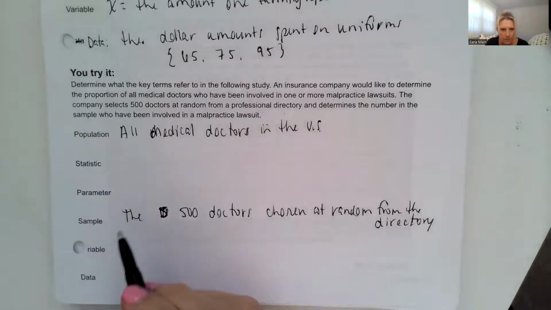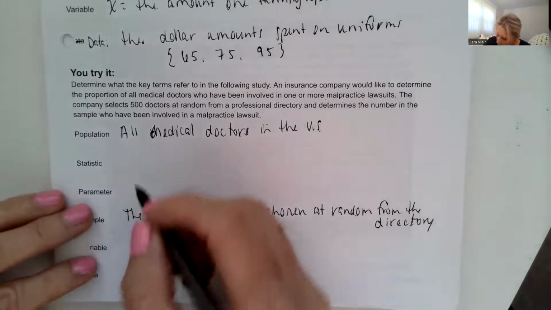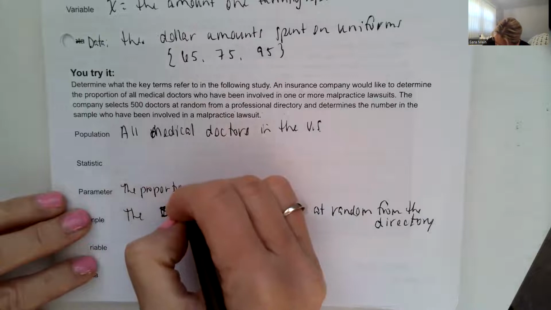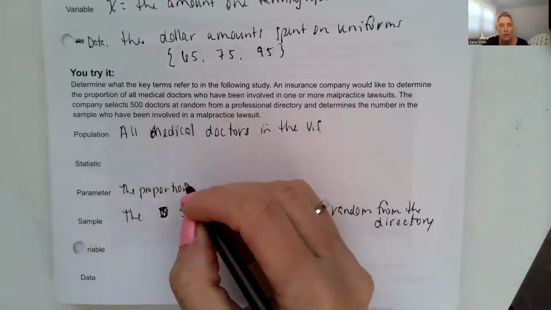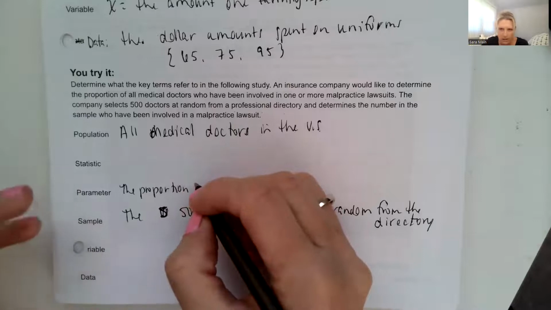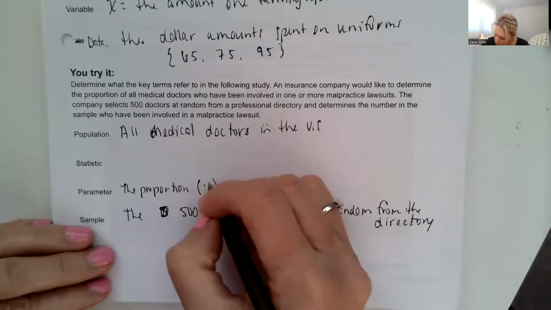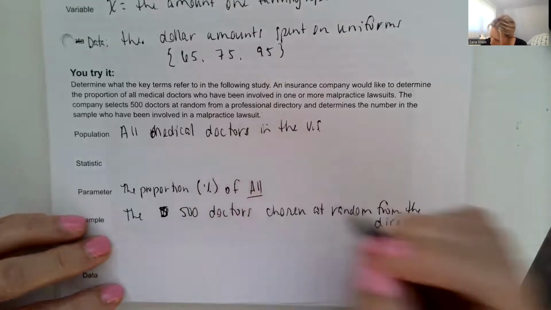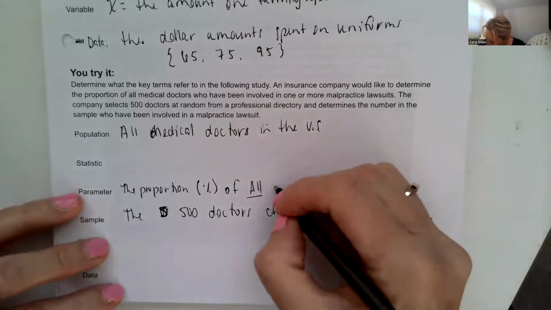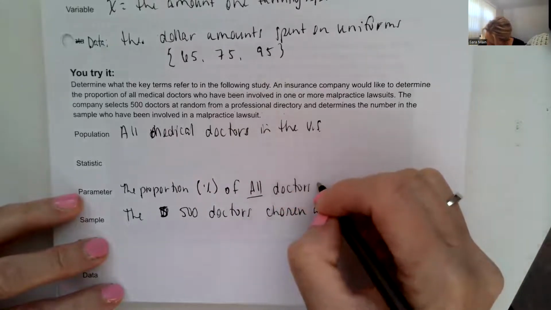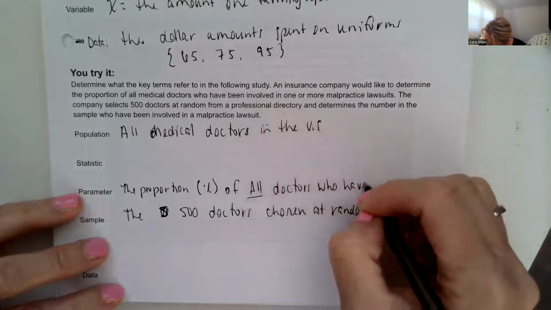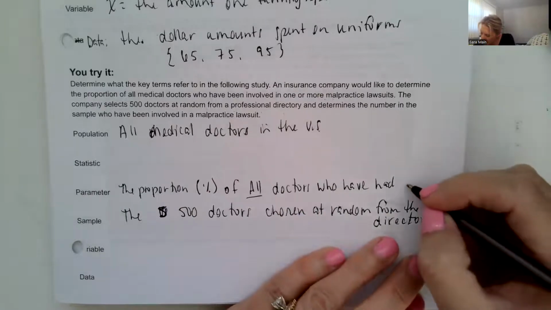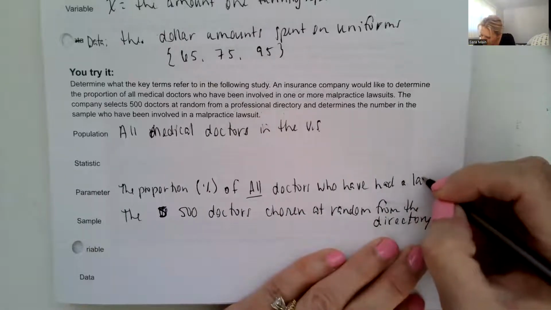The parameter would be the proportion. And as we go through this, you'll see the proportion usually means what we would say as a percentage. So we use a proportion as a fraction turned into a percentage. The proportion of all doctors, remember it refers to the population of all doctors, who have had a lawsuit.